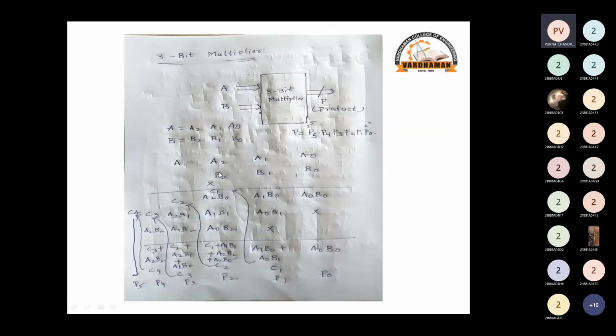Third level, B2 with A0, A1, A2. Already I explained why we have to start from this position. B2 means 2 power 2 bit position, while this is 2 power 0, so the result will be at 2 power 2 bit position. This is 2 power 0, 2 power 1, 2 power 2, 2 power 3, 2 power 4, 2 power 5. That's why we have written it like this.